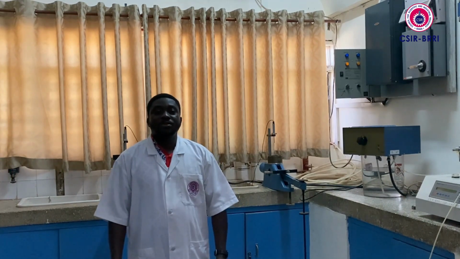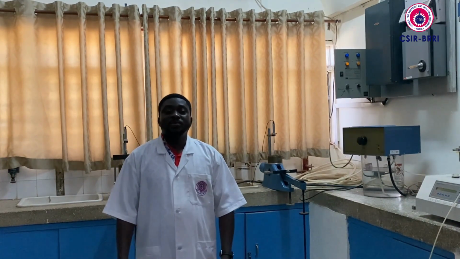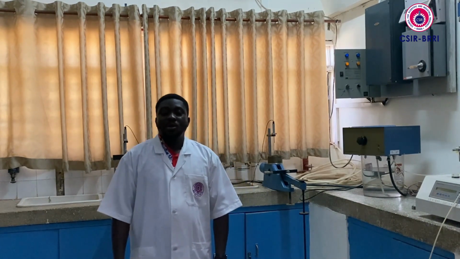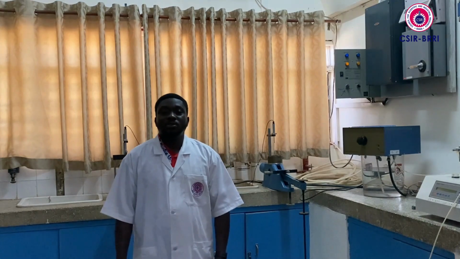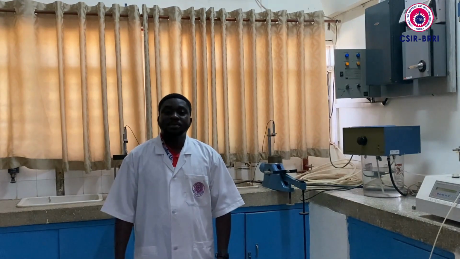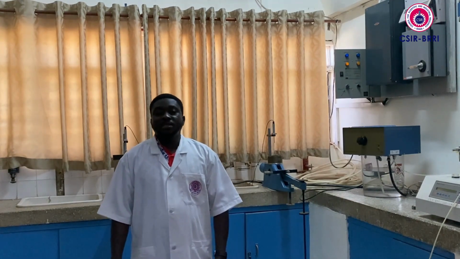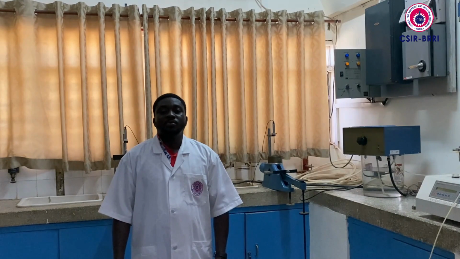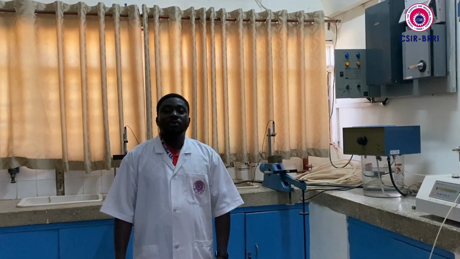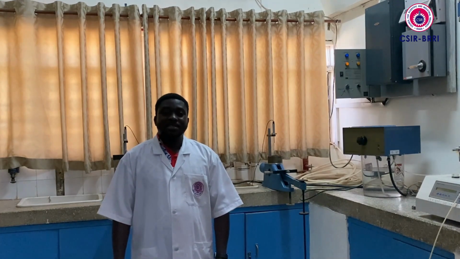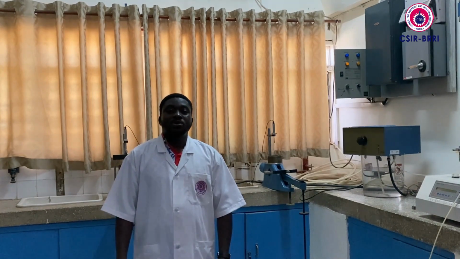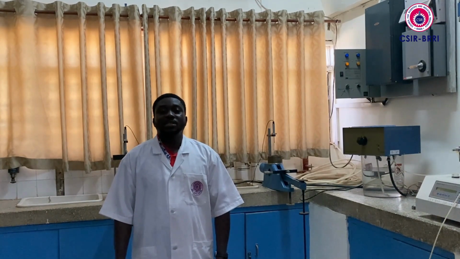Somebody will ask, why do we do geotechnical investigations before the construction of these civil engineering structures? All civil engineering structures are founded on geological materials. And because these geological materials are not the same, they have some inherent properties that are different from one another. So the aim of the geotechnical investigation is to unravel these geological factors that are likely to affect these structures before, during, and after construction.